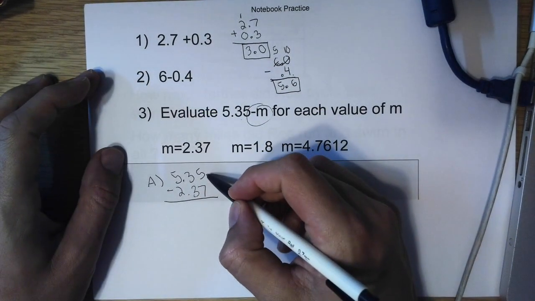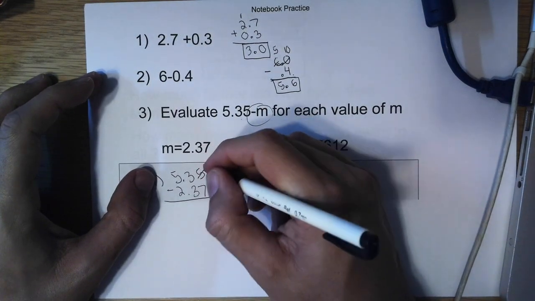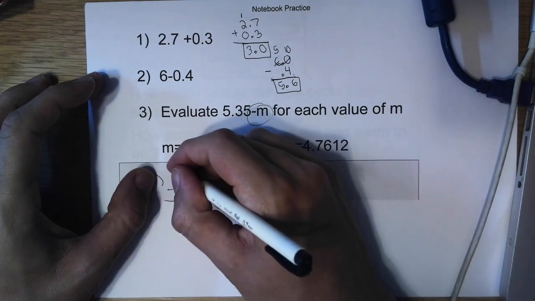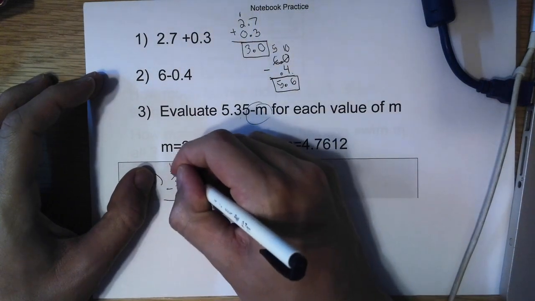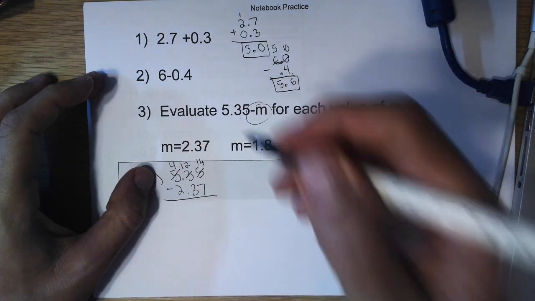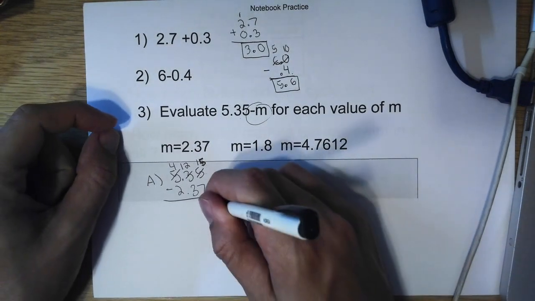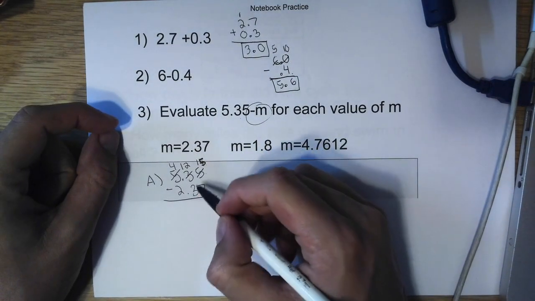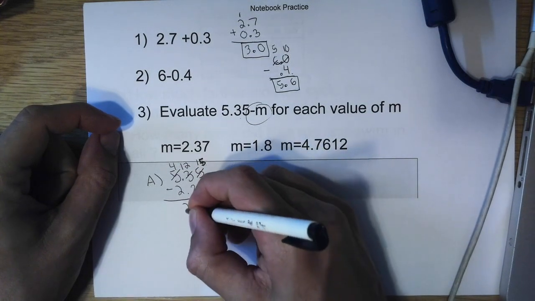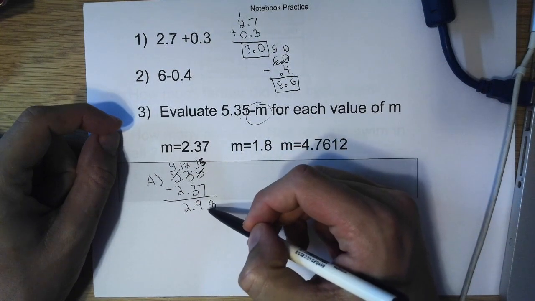I can't do 5 minus 7, so I've got to borrow, and borrow again. Make this 4, this will be 14, and this will be 12. So now I do 15 minus 7, which is 8, 12 minus 3, which is 9, and 4 minus 2, which is 2. And I get 2 and 98 hundredths.